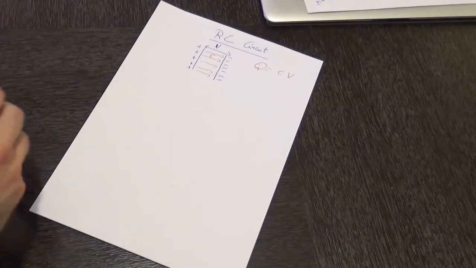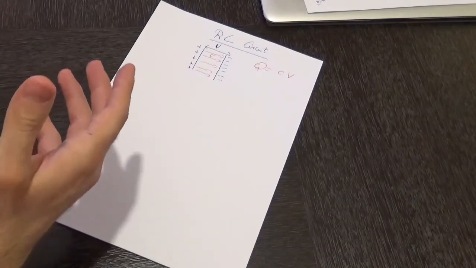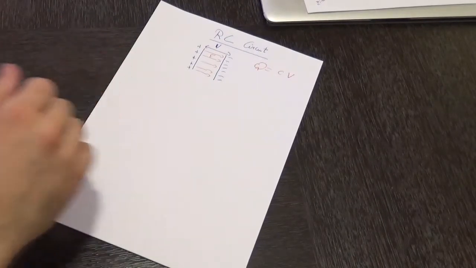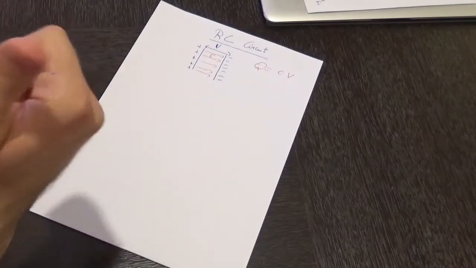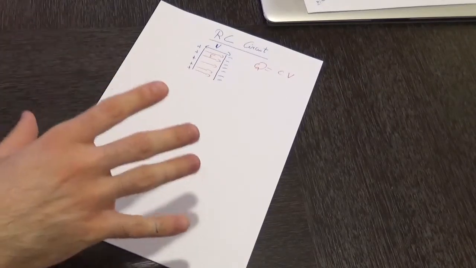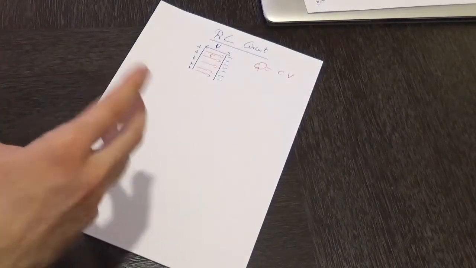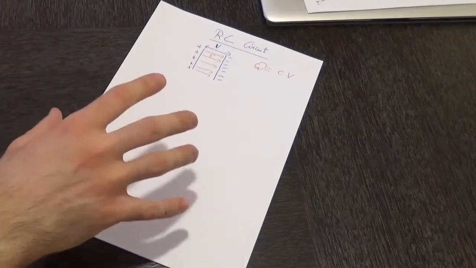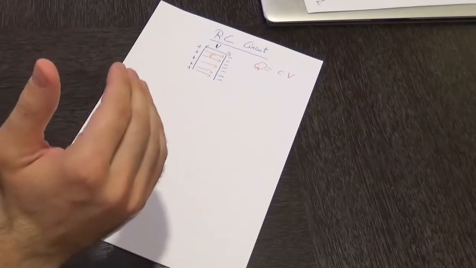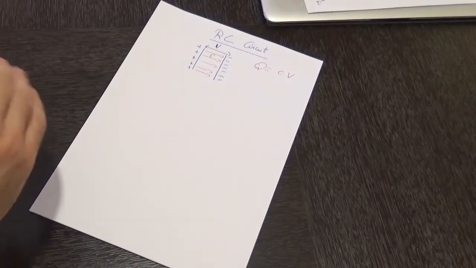Now, in today's topic, we are going to examine the behavior of a capacitor in an RC circuit. We are going to study two different processes: the charging and the discharging process that a capacitor can undergo in an RC circuit. In addition, we are going to determine a certain parameter called the time constant tau. So what's the time constant? The time constant is defined as the time it takes the capacitor to charge up to a certain percentage of its maximum value, or to discharge down to a certain percentage from its maximum value.